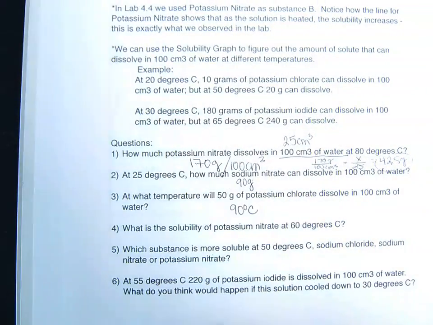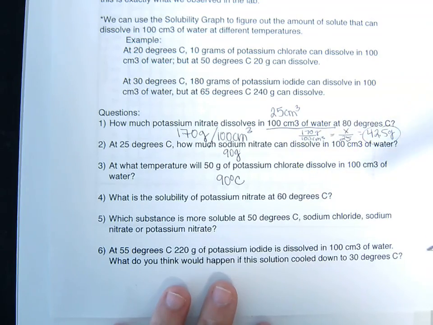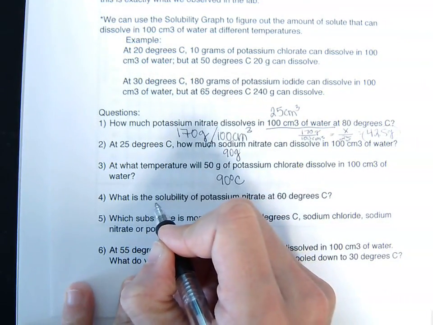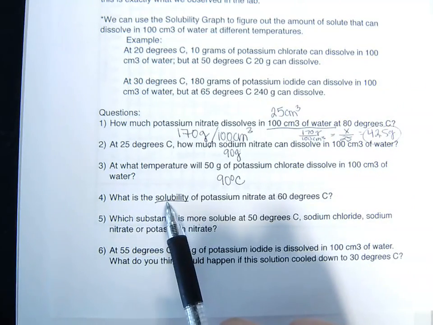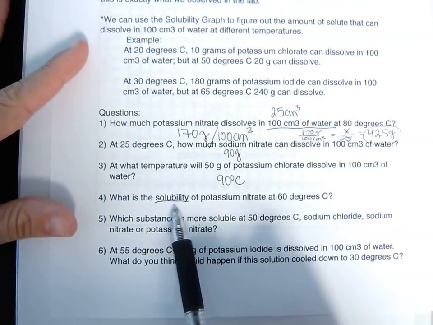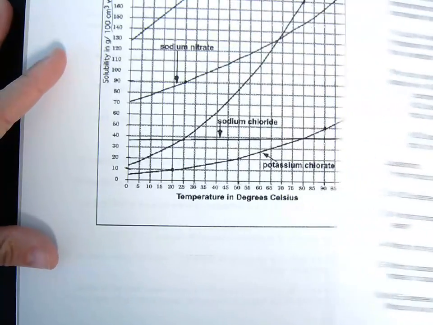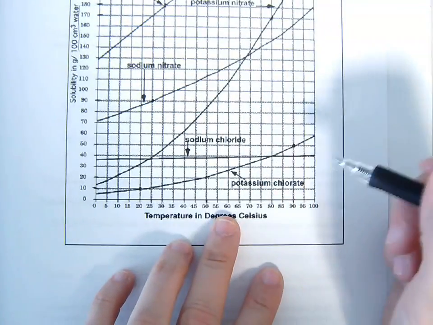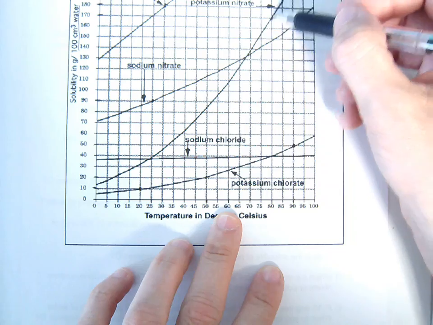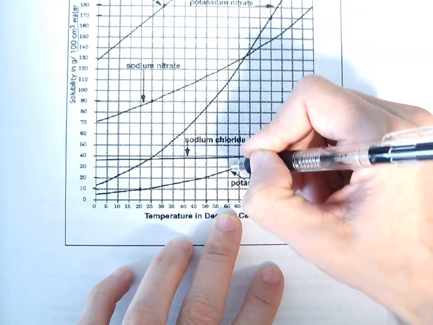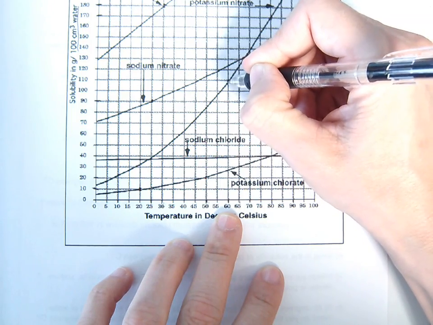All right, the next one says, number 4, what is the solubility of potassium nitrate at 60 degrees? So what you need to recognize, again, is that solubility is what's plotted on the y-axis. So we're going to report this answer in grams per 100 cubic centimeters. So what we want to do is find 60 degrees and see where that intersects with potassium nitrate. So here we have 60 degrees, and potassium nitrate is this line here, so we follow that up here to where it intersects with potassium nitrate.